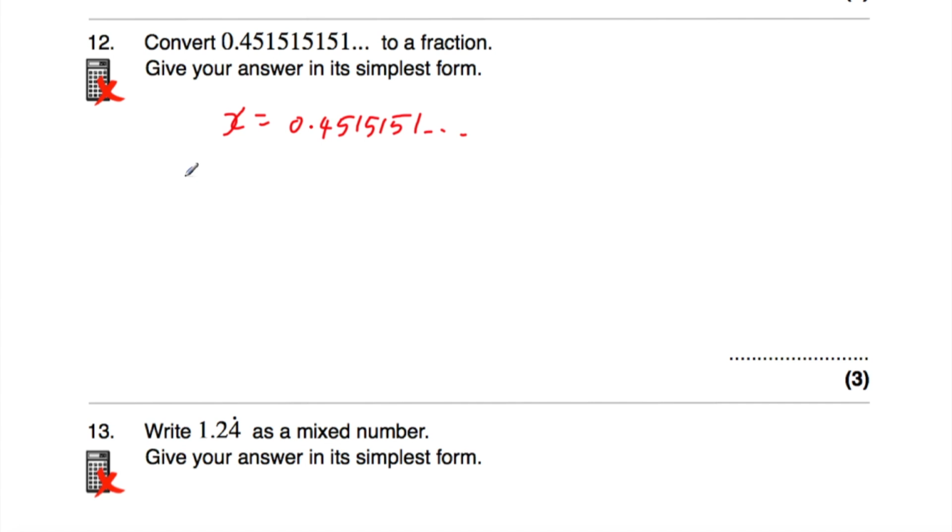So let's multiply this by 10 to get 10x equals, and multiplying this by 10 will be 4.515151 and so on. Now if we go back up to our x, we want another number which would also have the 515151 and so on after the decimal point. So we go back up to our x, we have 0.4 and then we've got 515151 and so on. Now if we multiply this by 10, we get our 4.5151 and so on.